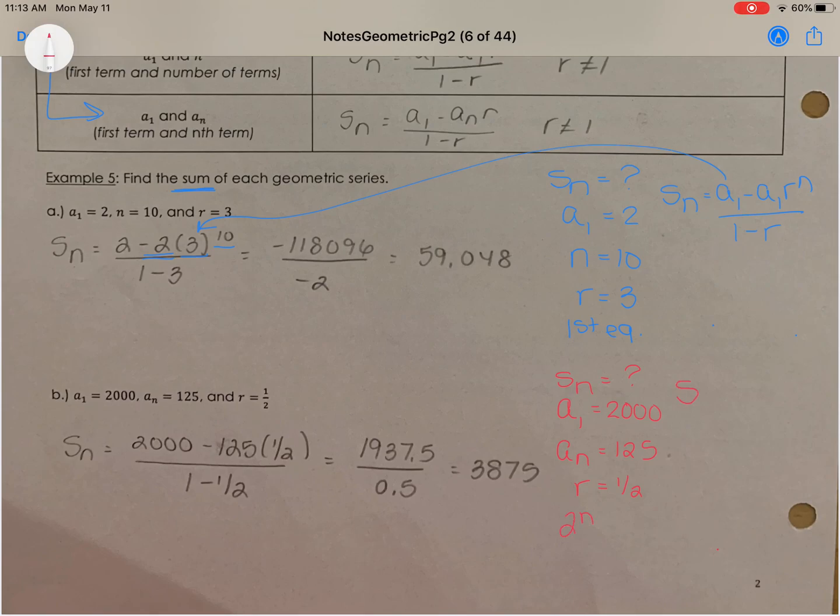So I'm going to use the second equation for this one, which says Sn equals A1 minus a sub n times r over 1 minus r. Come back over here to where I subbed everything in. And then you simplify it down, and in this case, you are going to end up with a nice number.